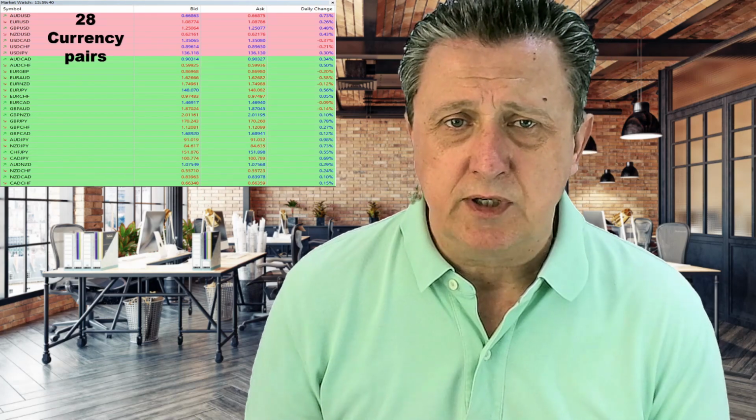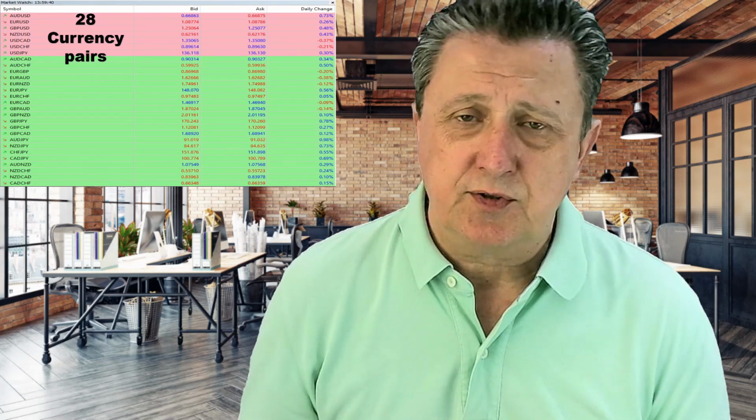We're going to have a look at exactly which currency pairs are the strong ones, which ones are working and which ones are not. We're also going to use our FXBlue account to figure out exactly how well they have done.